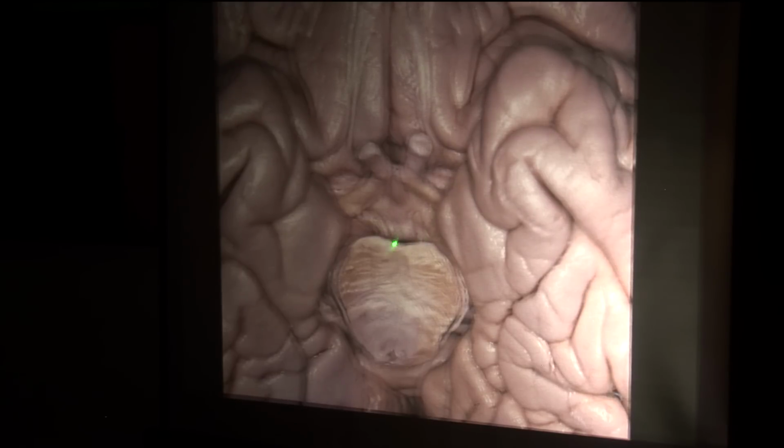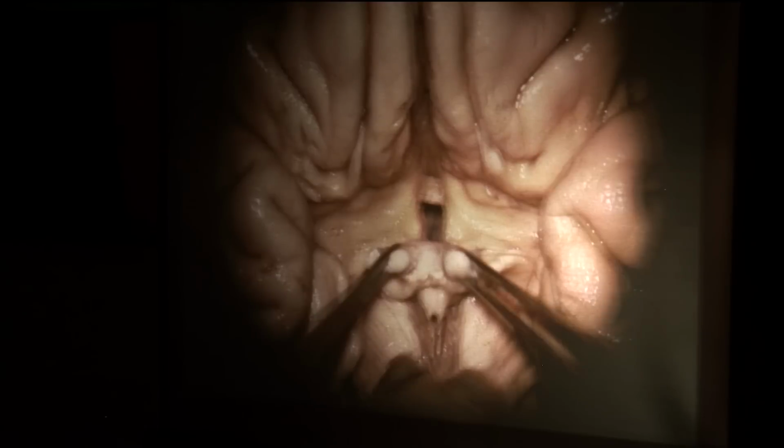Here you're seeing the floor of the third ventricle, the hypothalamic part of the floor, okay? You see the mammillary body and you see the pituitary stalk. Tuber cinereum is that prominence you can see a little bit posterior to the pituitary stalk. So this is the wall that is called anterior perforate substance.